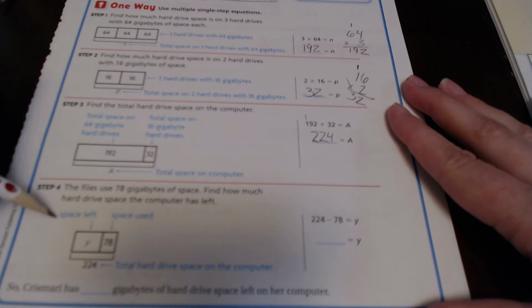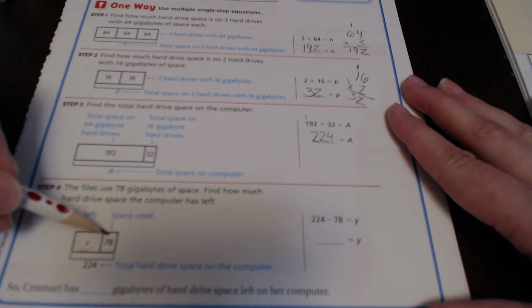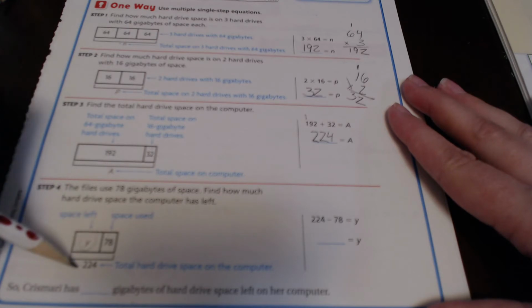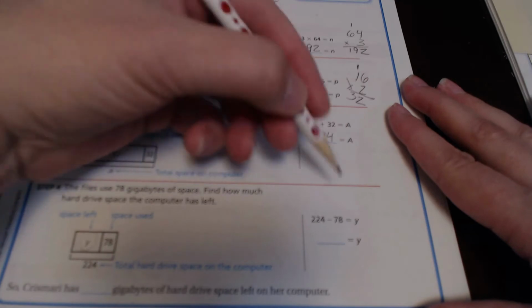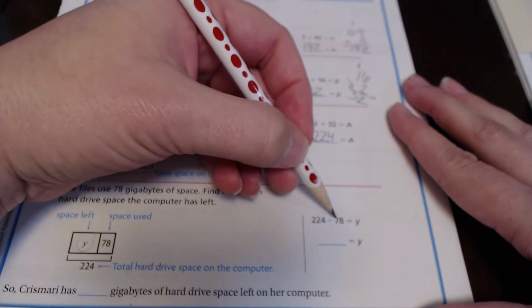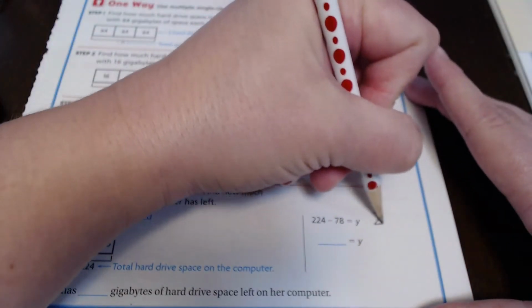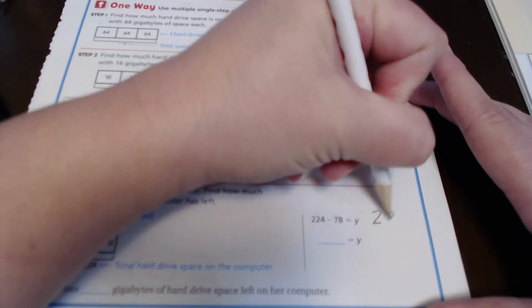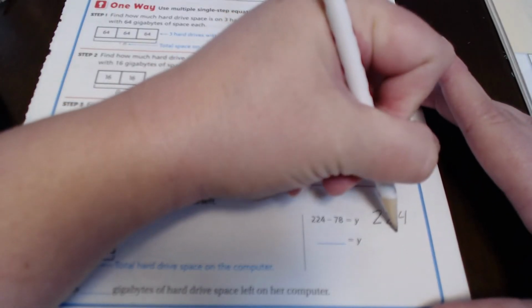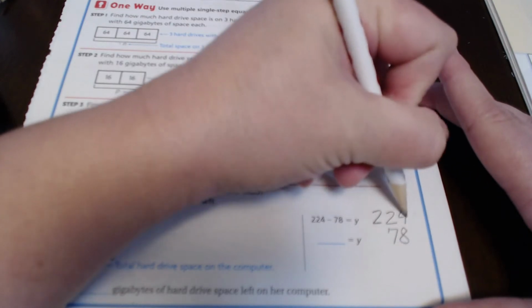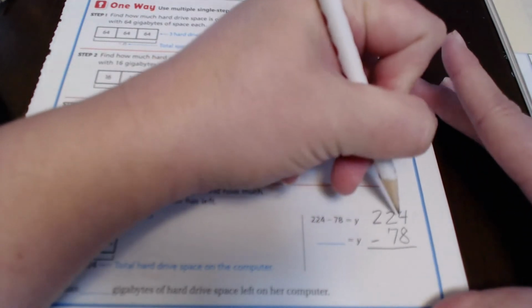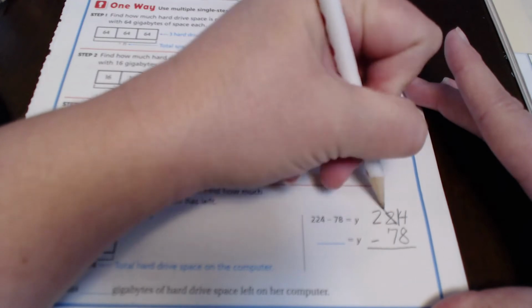So now our bar model looks like this. We have Y because it's the space in here that we want to know that has left. And we have 78 is the amount we've already used, but the total is 224. So if we take 224 minus 78, this has regrouping, so I'm going to write it a way that's easier for me to solve. And I'm going to regroup.